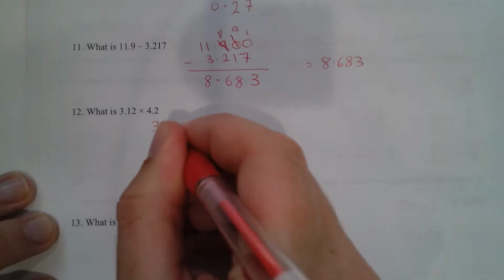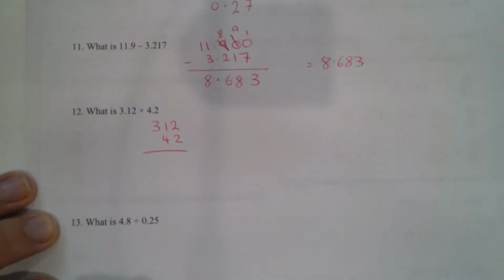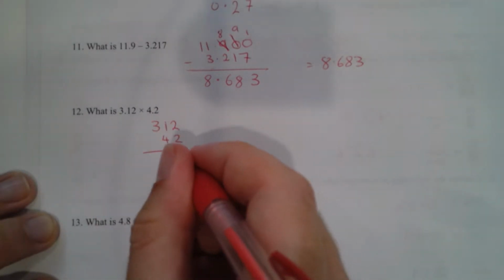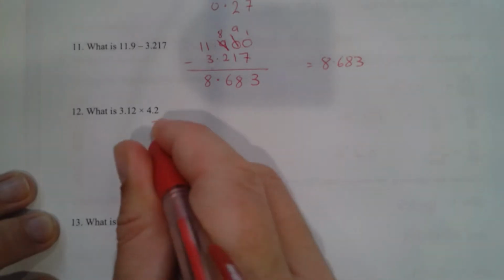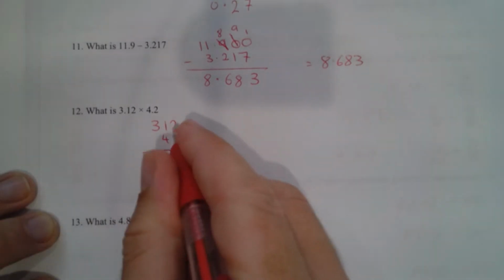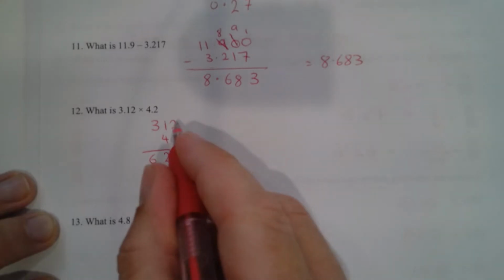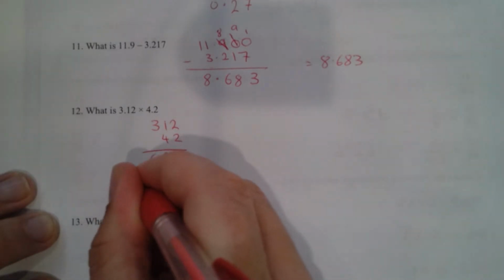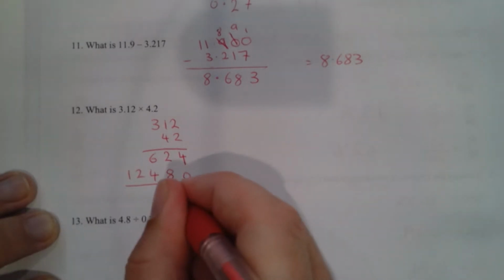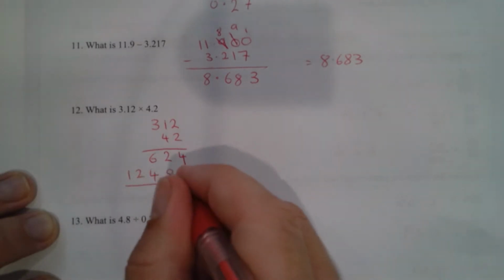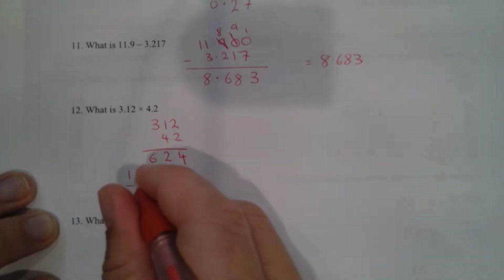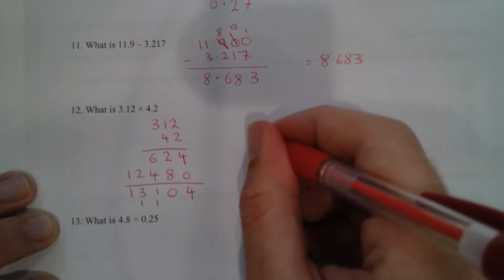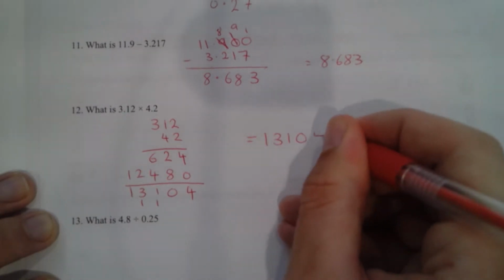So we're better off ignoring the decimals and doing some long multiplication. 2 times 2 is 4, 1 times 2 is 2, 3 times 2 is 6. Now we're timesing by the tens. 2 times 4 is 8, 1 times 4 is 4, 3 times 4 is 12, and we can add them together. 4 plus 0, 2 plus 8 is 10, 6 plus 4 is 10, 11, 2 plus 1 is 3 and 1, and we write our answer.